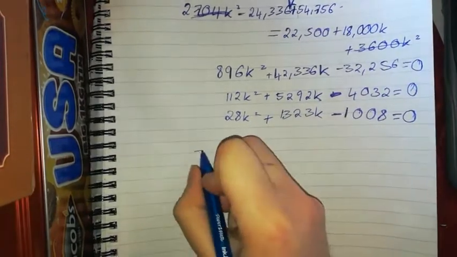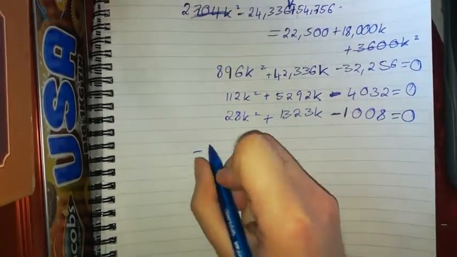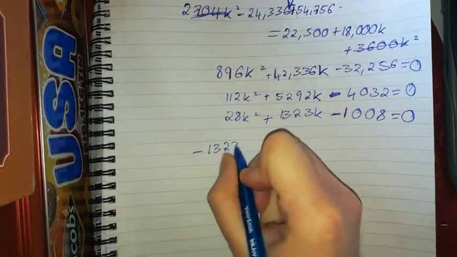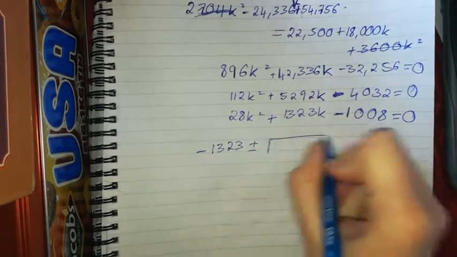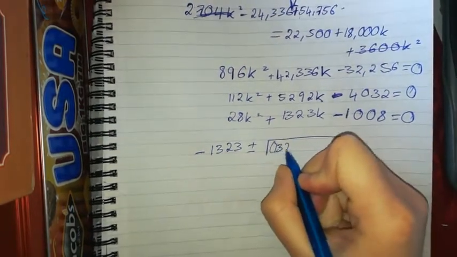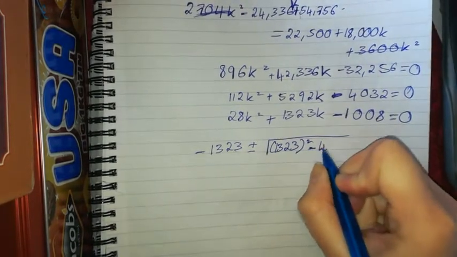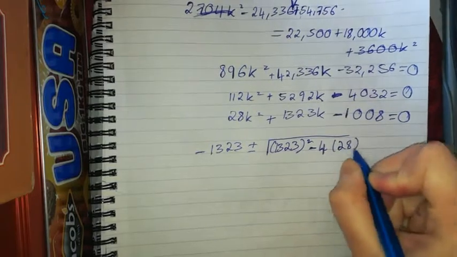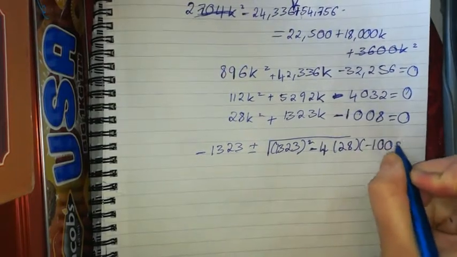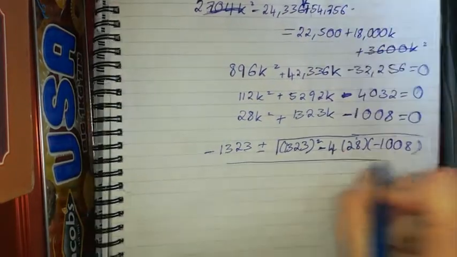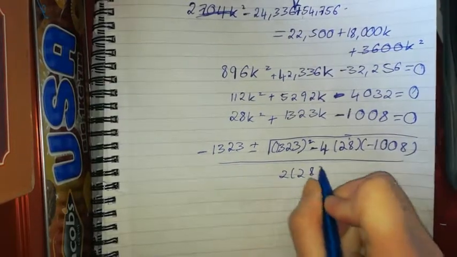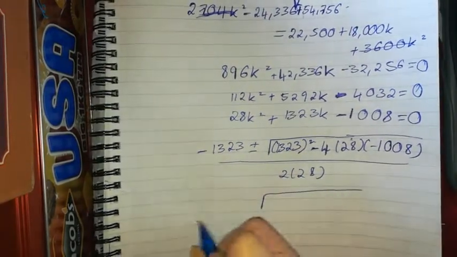So we're going to have to use minus b. So it'll be minus 1323 plus or minus the square root of 1323 squared minus 4a, which is 28, and then c, which is minus 1008, all over 2a. So I'll just work under my square root.